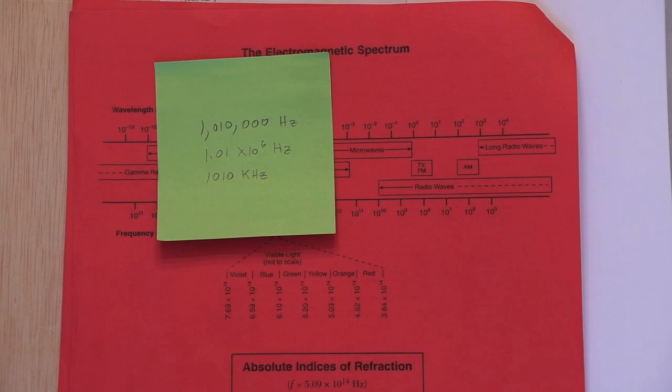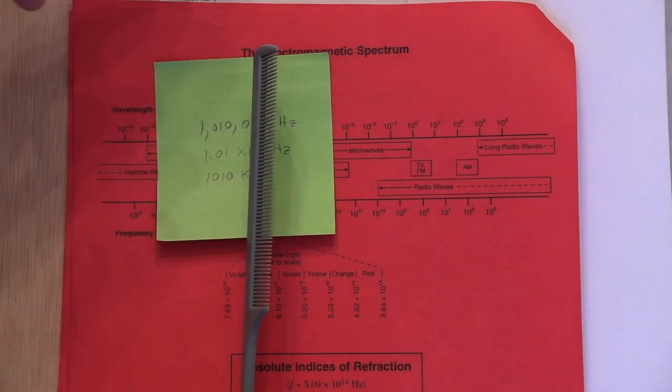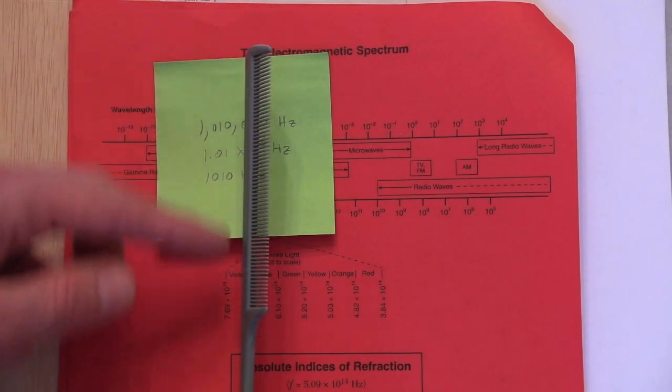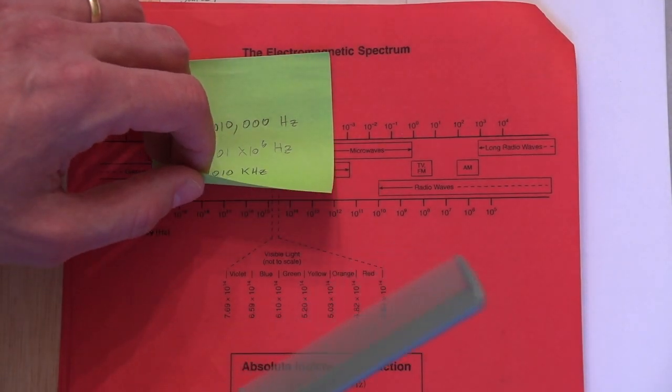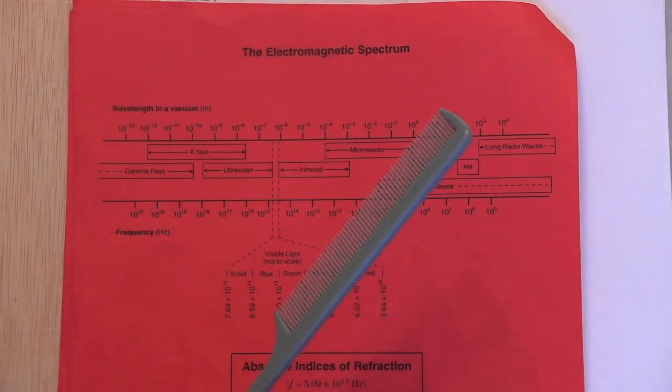Obviously not with a comb because there's too much inertia to shake it that fast. But in theory it's possible. The way they do it at the radio station is they just have an antenna, a metal spike going way up into the sky, and they just make electrons go up and down at that frequency. And that's how they broadcast that radio station, 1010 or 880 or any FM wave station.